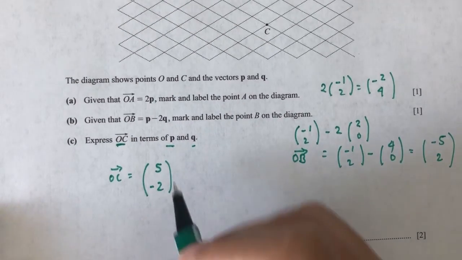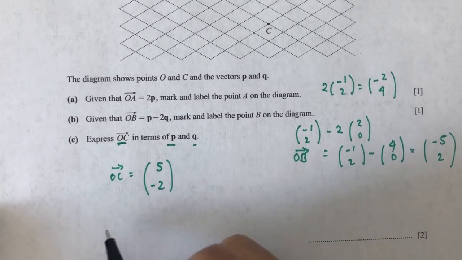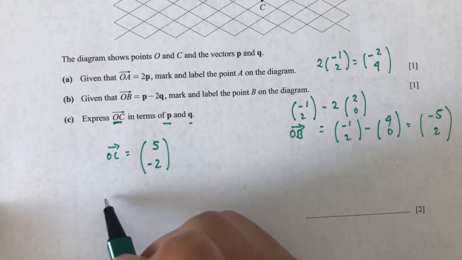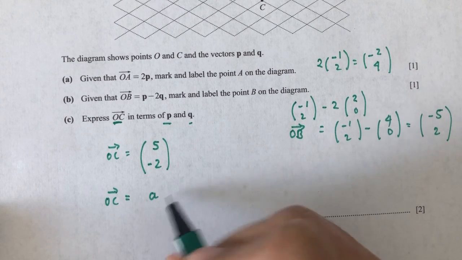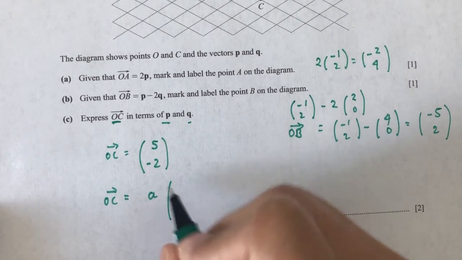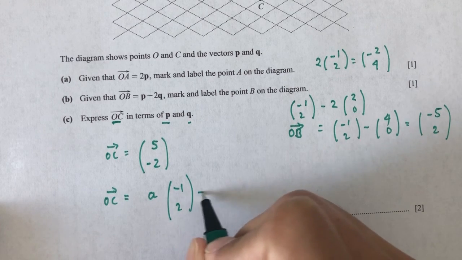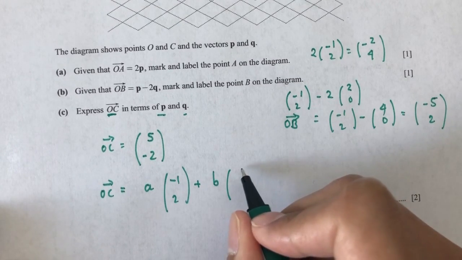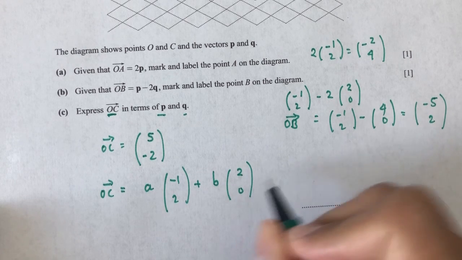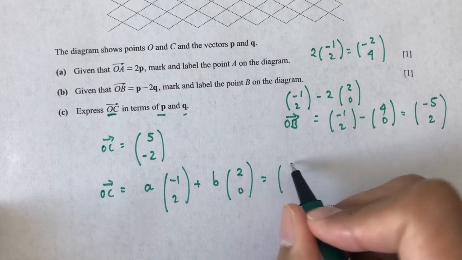So we have to express this in terms of P and Q. We have to write OC is equal to something times P, which is (-1, 2), plus something times Q, which is (2, 0), which is equal to OC, which is (5, -2).